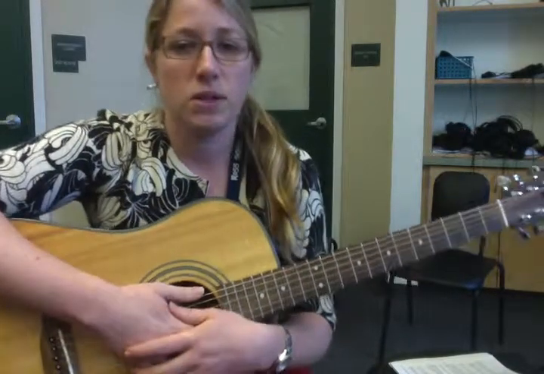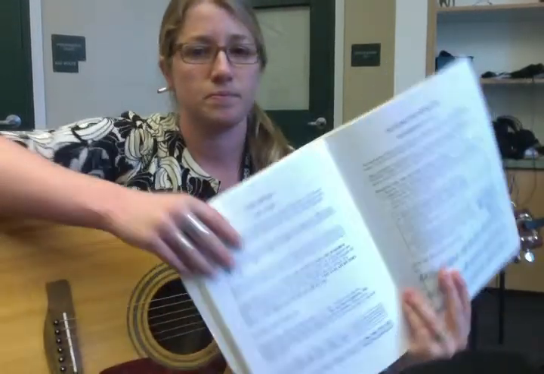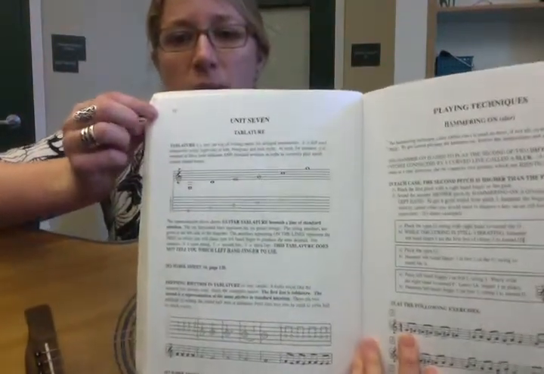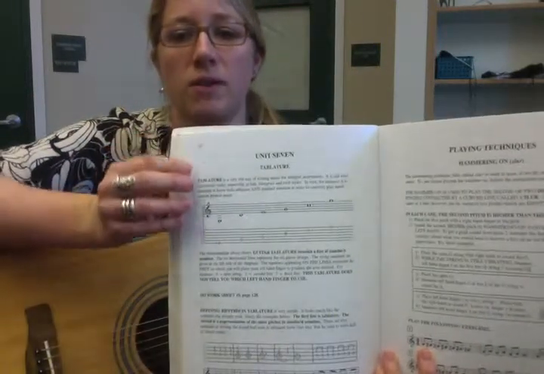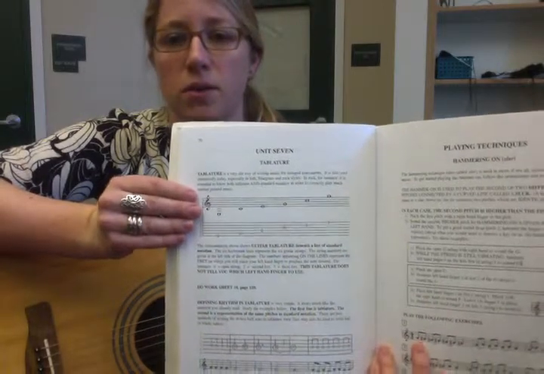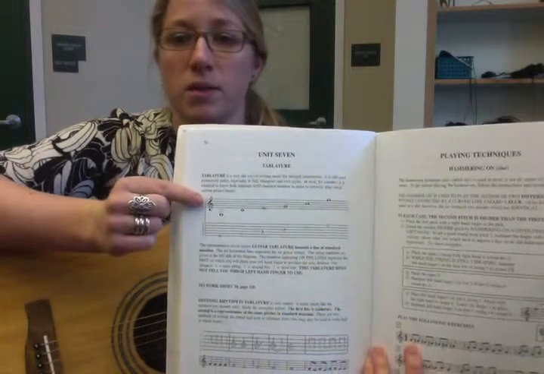Your next steps here for this unit, you're going to read a little bit in your book on page 70. Just read this introduction to tab. They have another diagram here to kind of show you what the relationship is between tablature and reading notes on the staff.